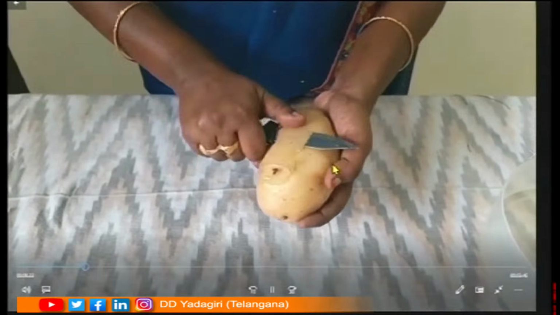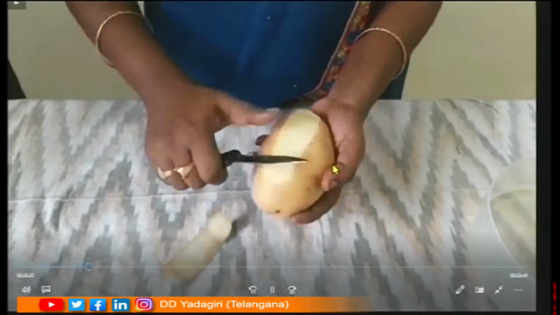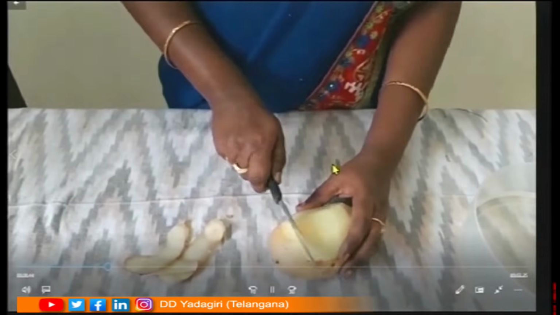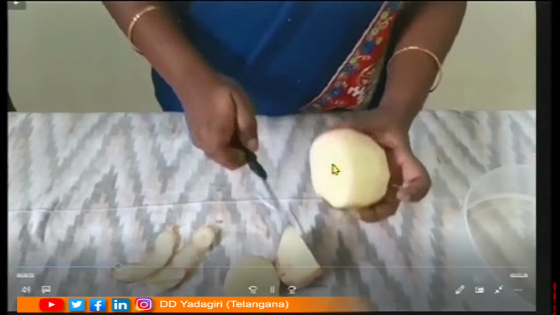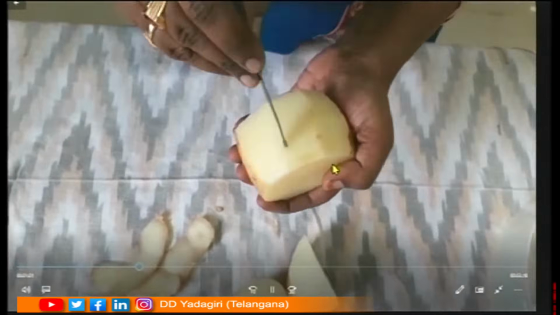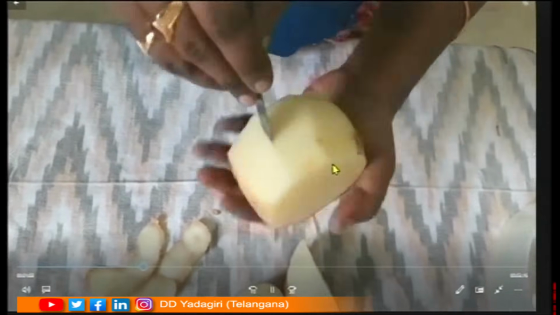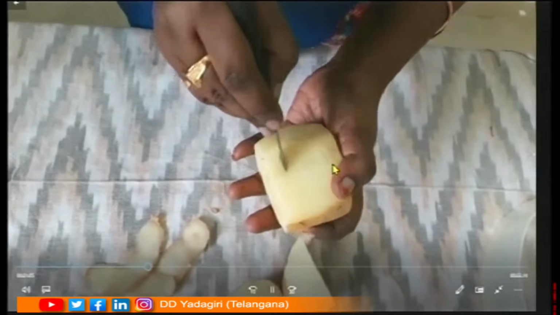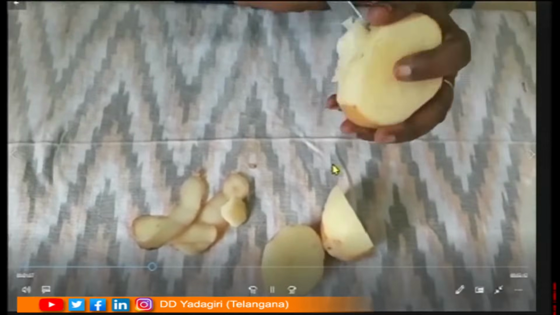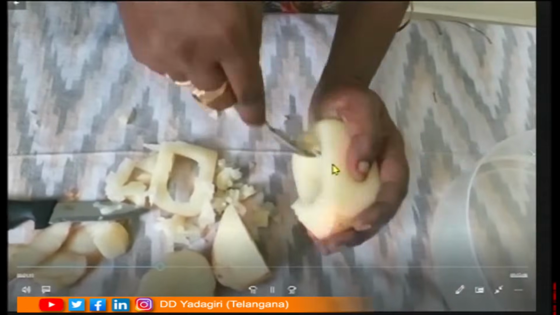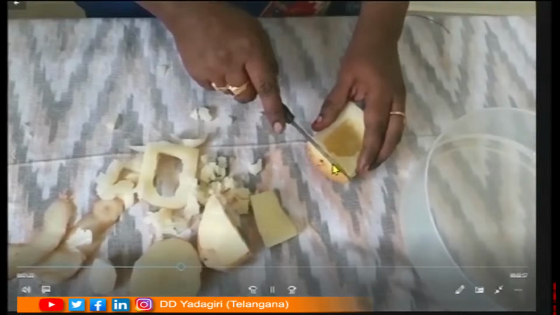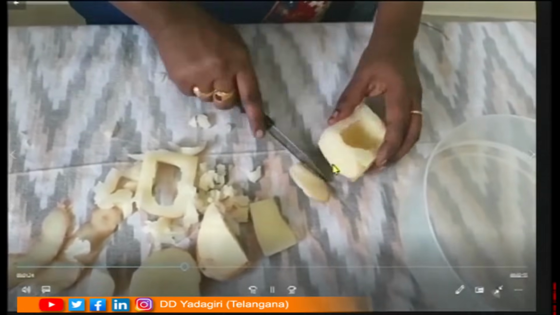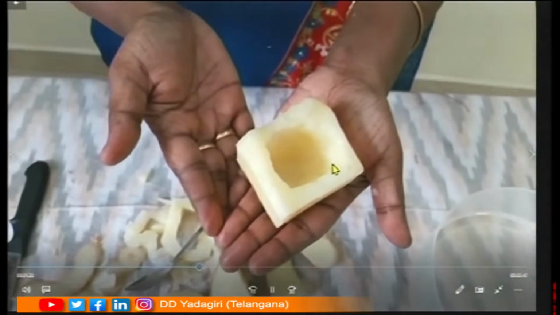Peel off the outer layer of the potato. Now the potato cup is ready.